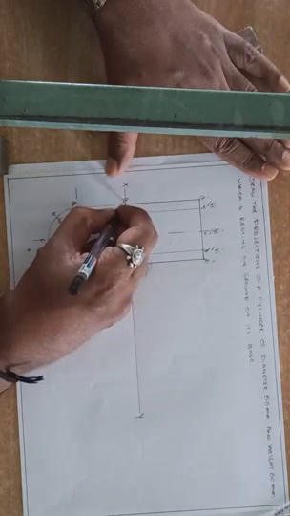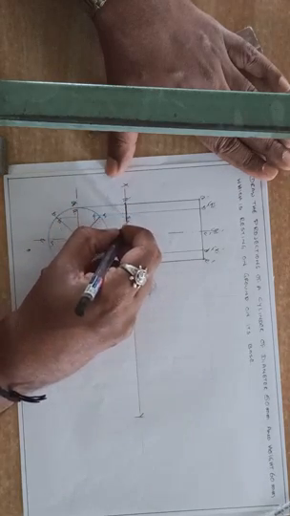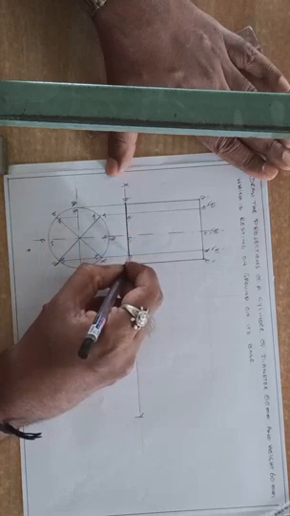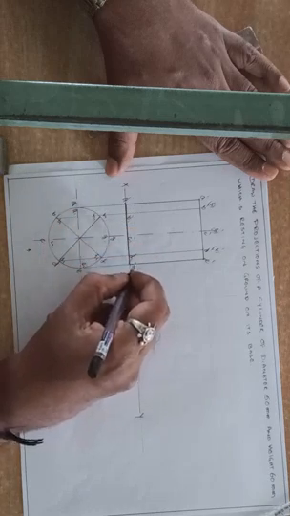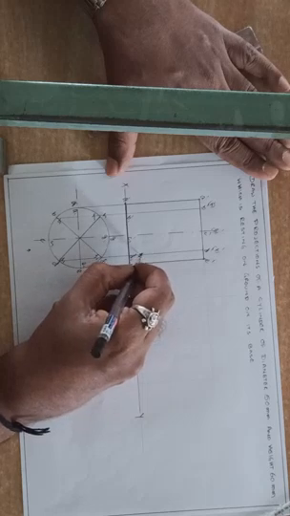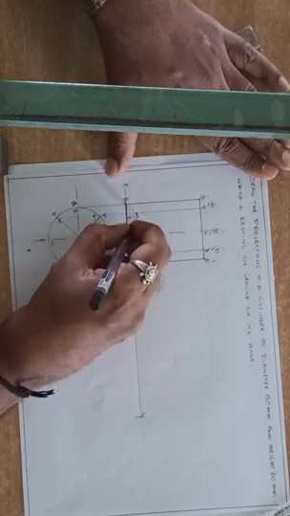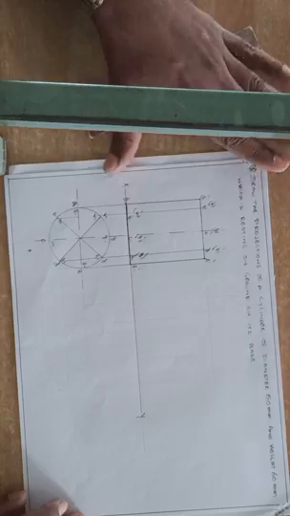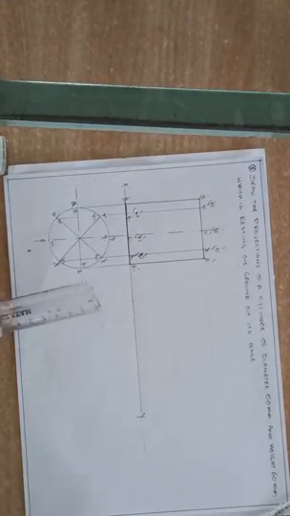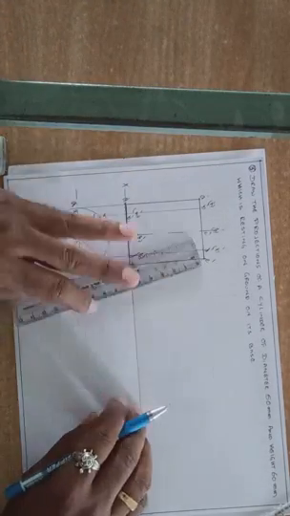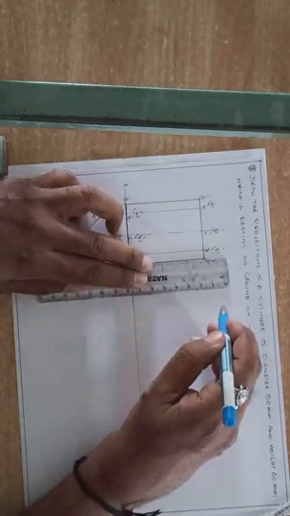Similarly at the bottom also, A1 dash, B1 dash, C1 dash, D1 dash, E1 dash, F1 dash in bracket, G1 dash in bracket, H1 dash in bracket. Okay, right. Then now it completes with the top view and front view. Now we have to draw the side view.